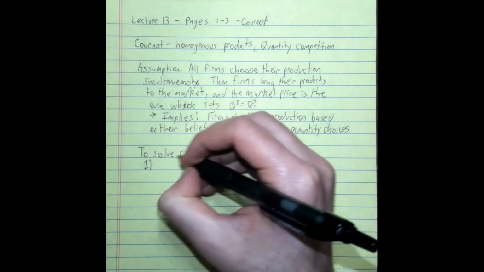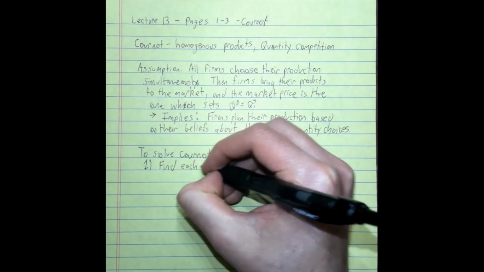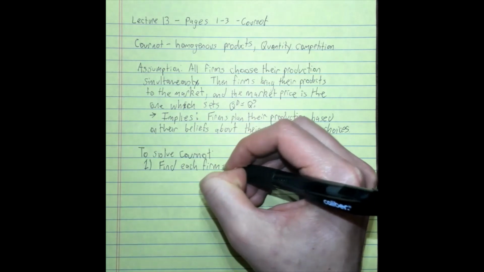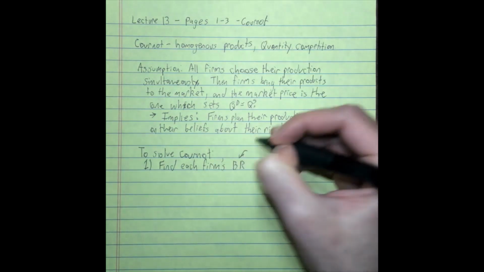All right, so the way that we solve Cournot: first, we're going to find each firm's best response function. And I'm just going to say BR for best response.